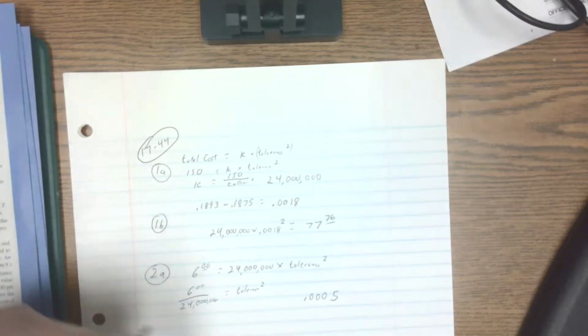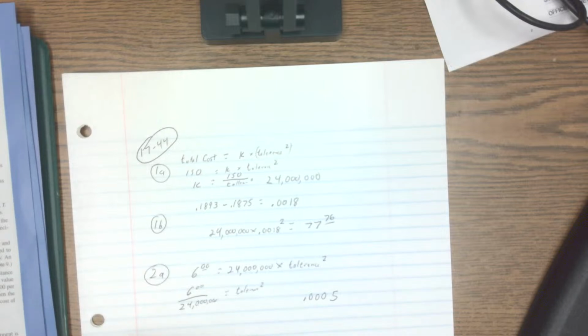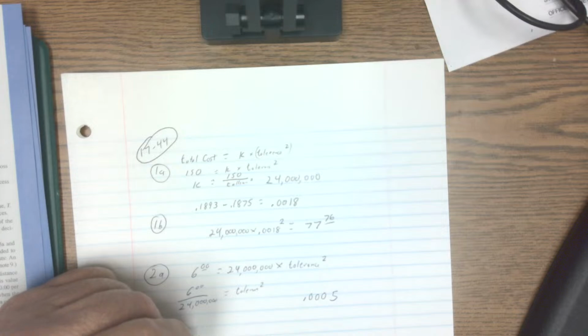And so part 2B, what should be the production specification for the panels?